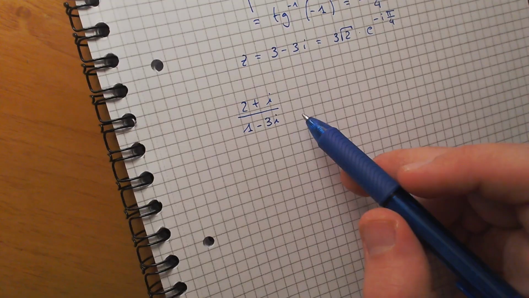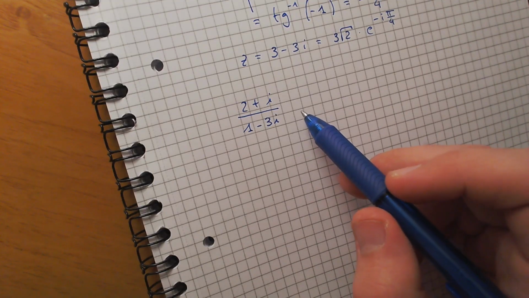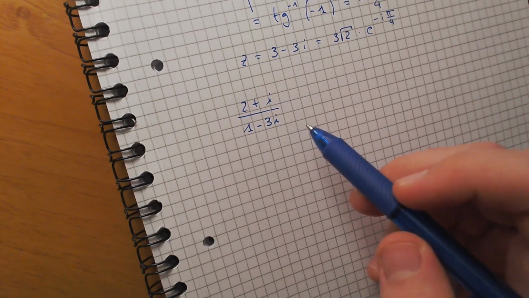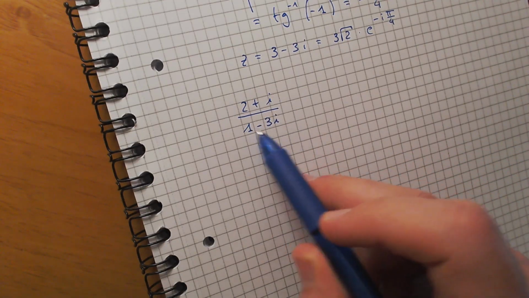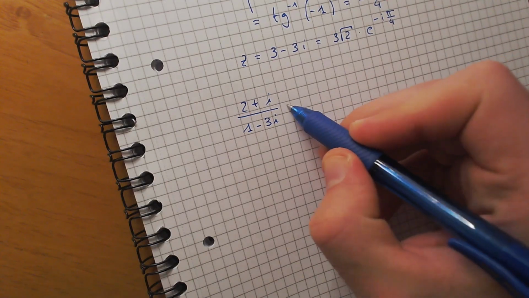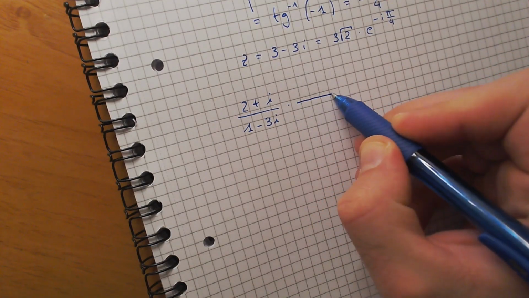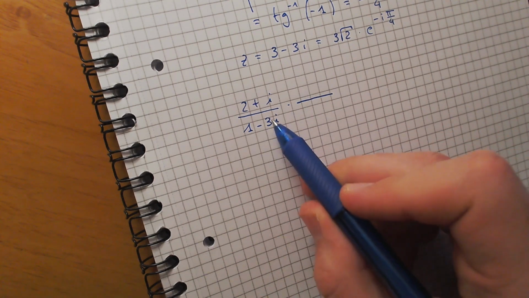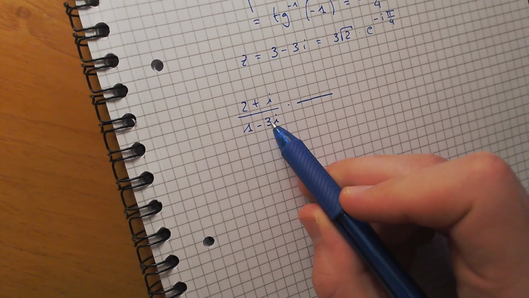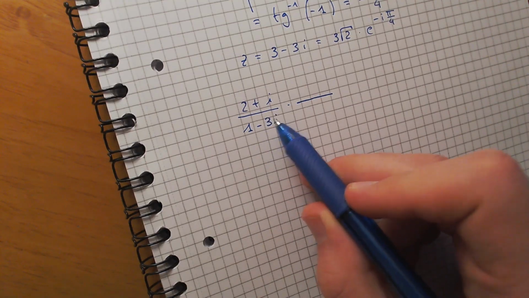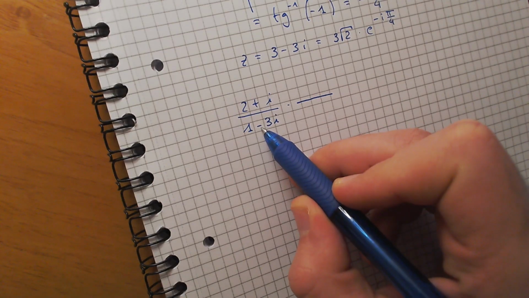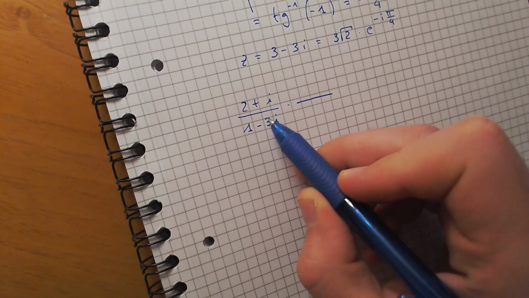And to do so, the idea here is to multiply and divide this ratio by the complex conjugate of the denominator. So we can draw here a line, and then we have to write here and here the complex conjugate of this number, which is this number, but here we have to change the sign of the imaginary part.